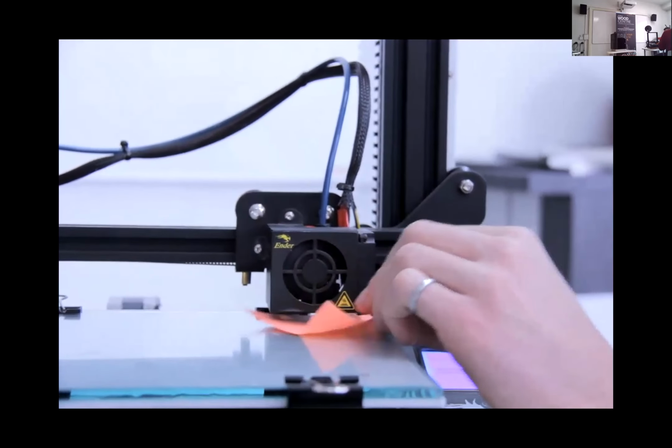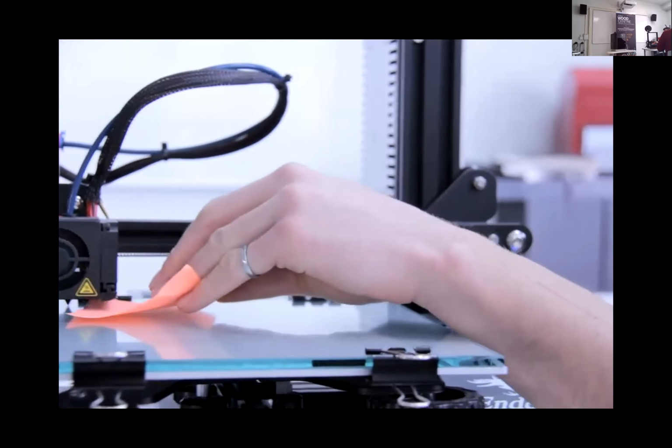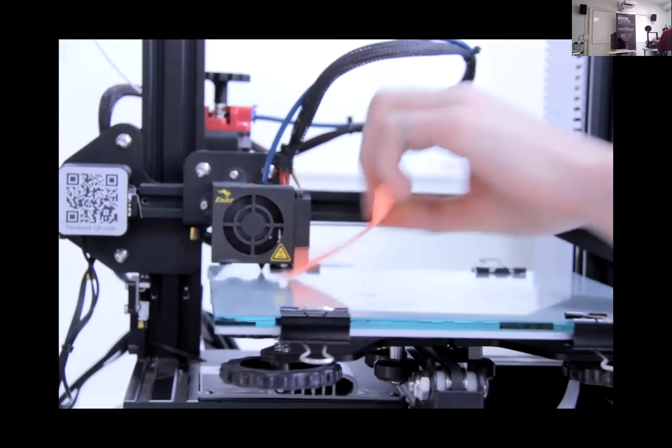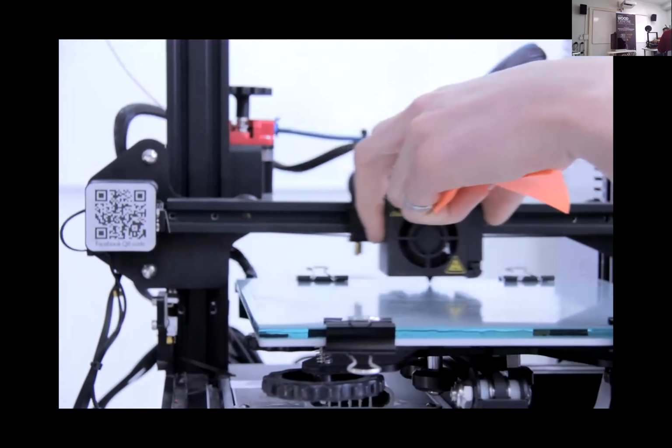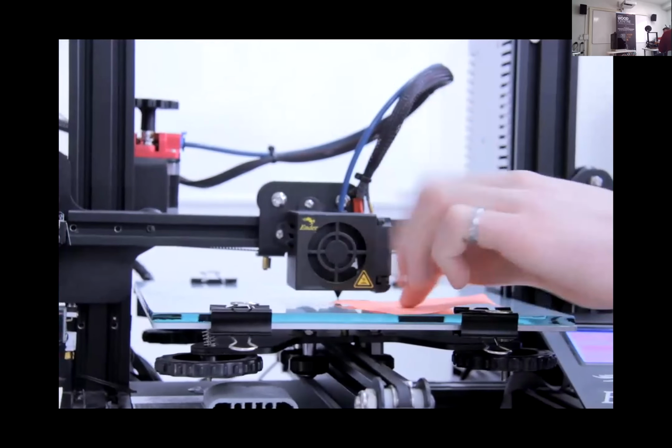That feels pretty good already. Bring it over here. Try again on the last corner. That feels pretty good. The last thing we want to check is that the middle is roughly level as well.